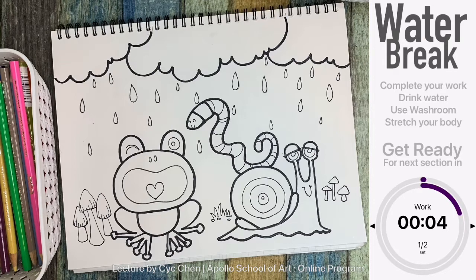Alright, now is our water break. During the water break, you can complete your work, drink some water, use the washroom, stretch your body, and get ready for the next sections. Alright? And don't forget to come back when the timer is done.